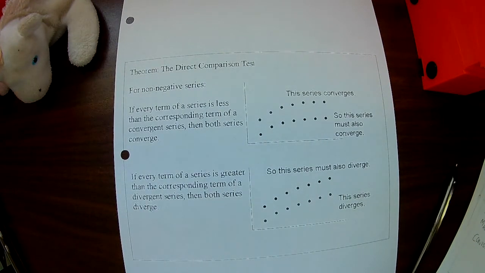It is for a non-negative series, so we're not looking at alternating series. Actually, proving an alternating series diverges or converges is really easy. But for a non-negative series, if every term of a series is less than the corresponding terms of a convergent series, then both series converge. If every term of a series is greater than a corresponding term of a divergent series, then both series diverge.